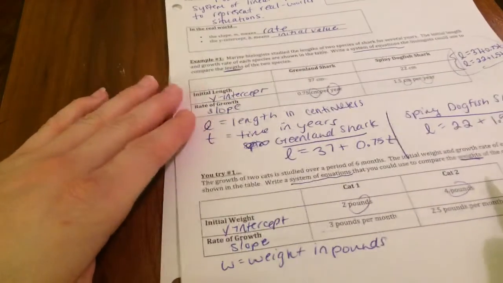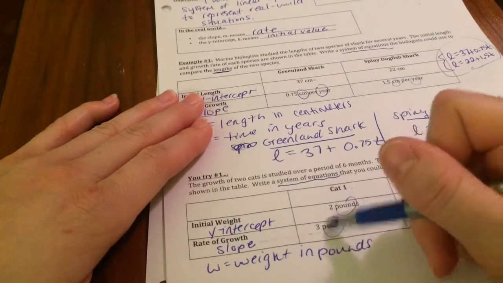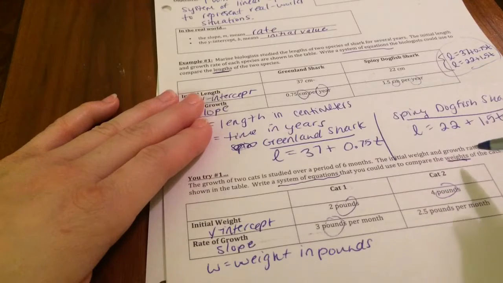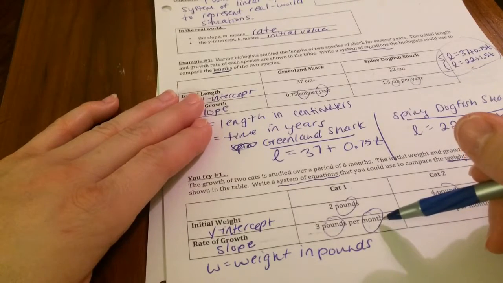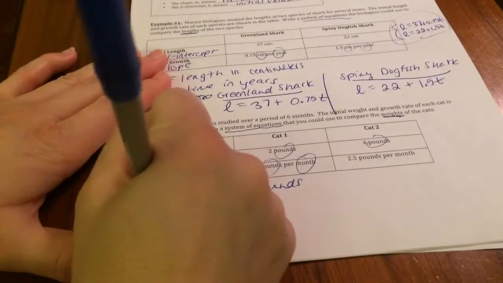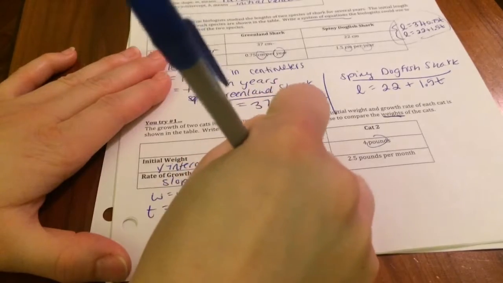How do I know what my other variable is? Well, remember, the rate will tell you. Pounds, we already know. We're looking for how many pounds per month. Month is a form of time. So let's say that T is our other variable, which is time in months.